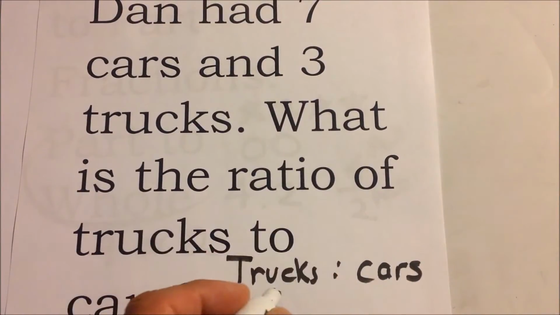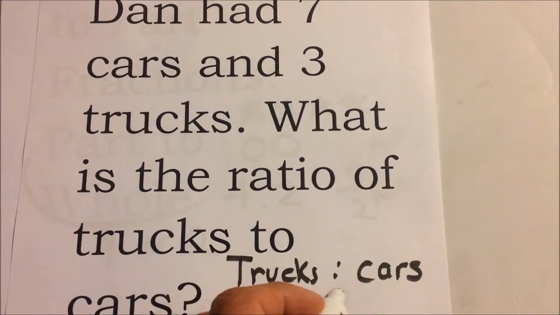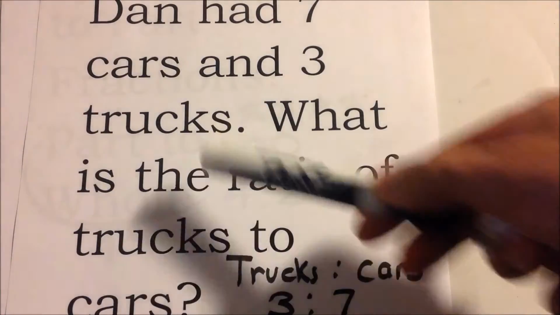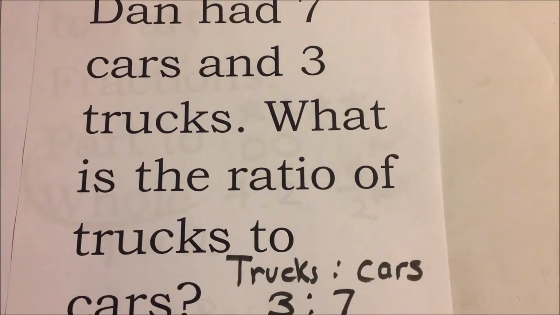So look at the trucks. There's 3 trucks and there's 7 cars. So that would be the ratio. Don't do 7 to 3 because I said trucks to cars. Now if I said, what is the ratio of cars to trucks? Then that's 7 to 3. So keep that in mind. That's very important. What was said first is the number you use first.